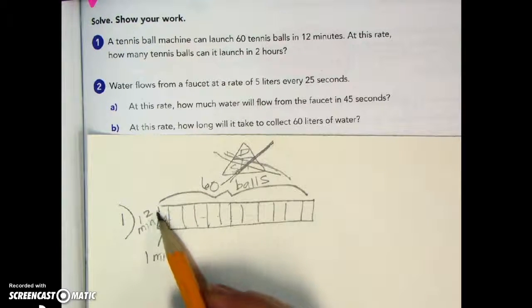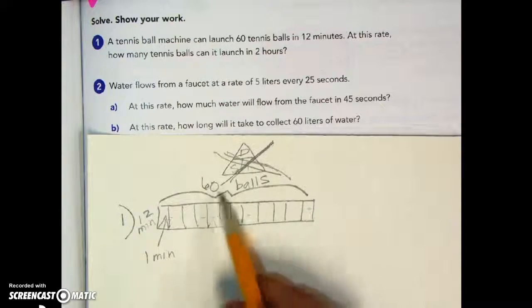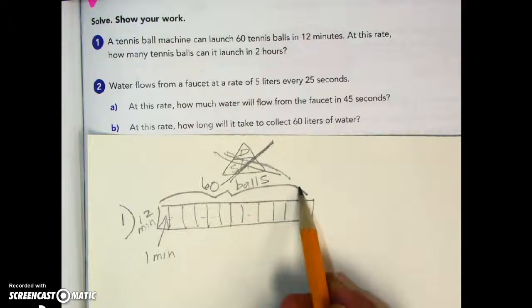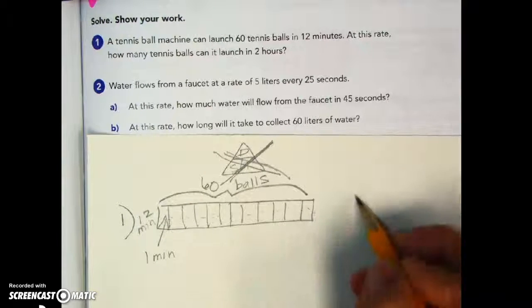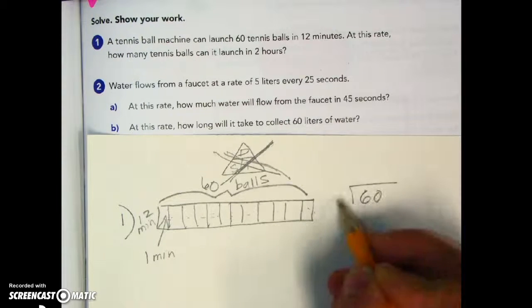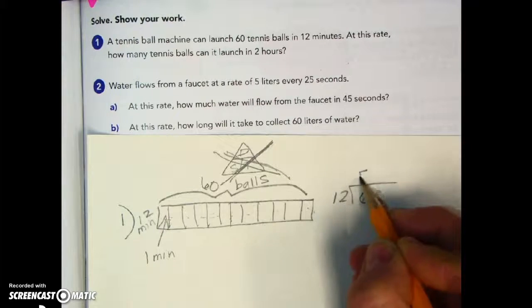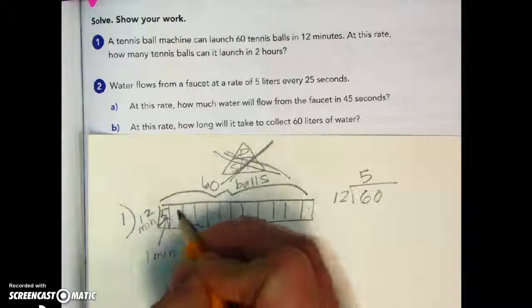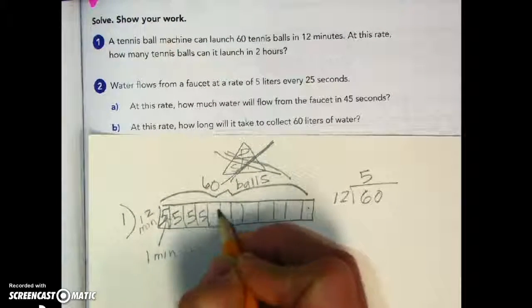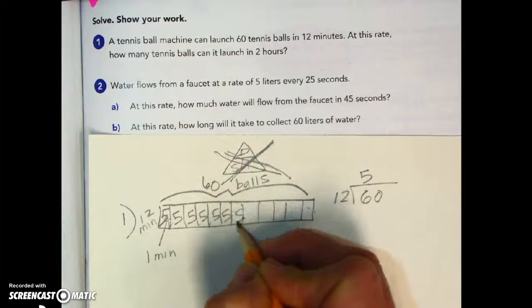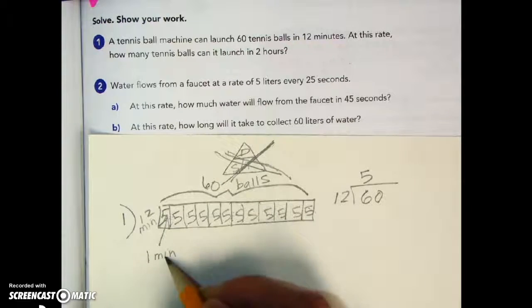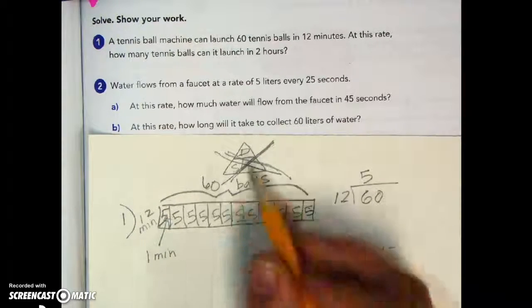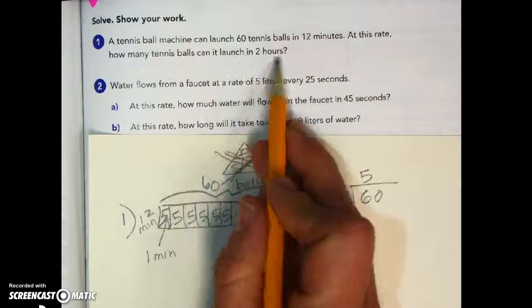And the way we do that is we say, okay, well, if this is 12 minutes, I need to take my 60 balls and divide it up into each of these minutes. So I would go 60 divided by 12, and that equals 5. So I know each of these units would be 5. So if each of these units are 5, then that means that 1 minute would be 5. So now if I know 1 minute, I can figure out my question, which is 2 hours.